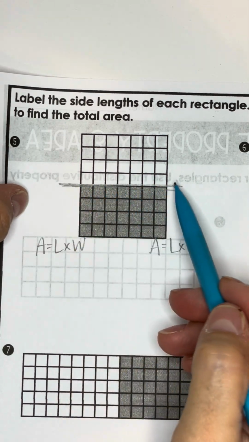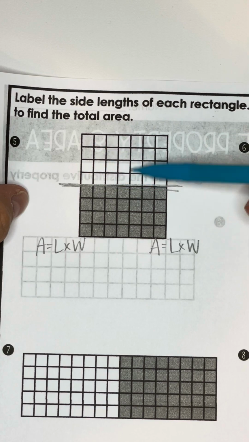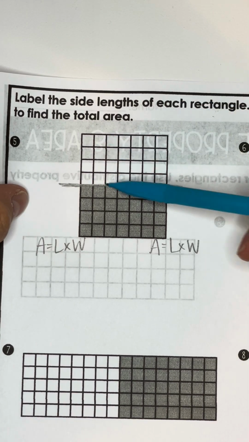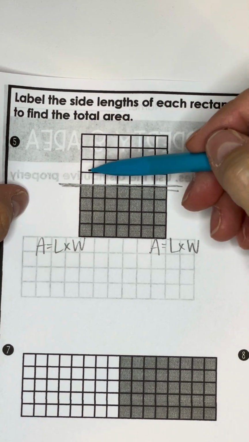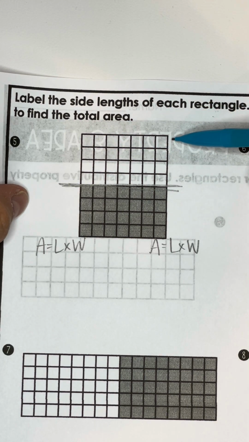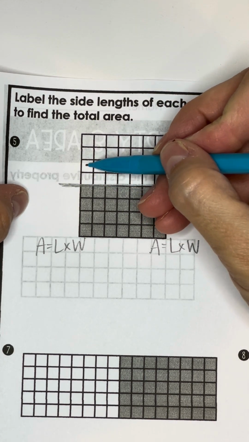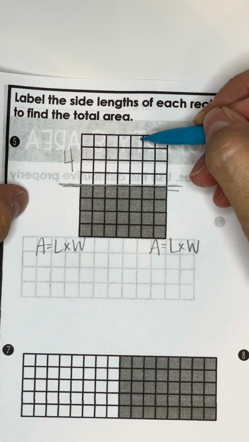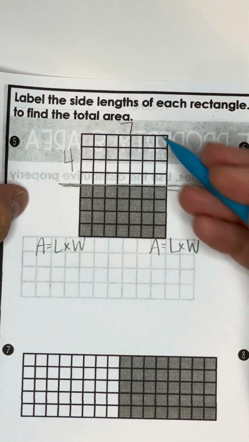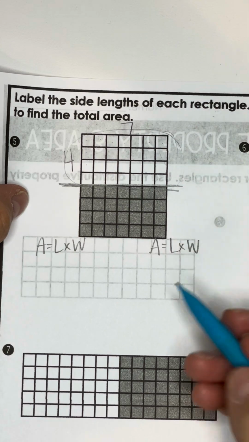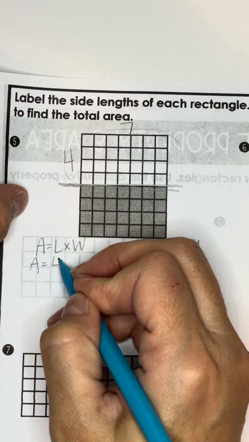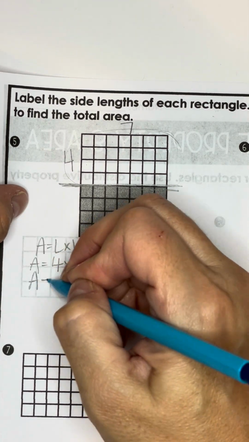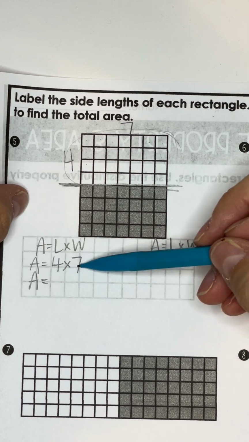They have already broken these for us. They've made a light colored rectangle and a darker colored rectangle. So that's what we're going to use. So let's start with a light colored. We're still going to do a length and a width. And let's label the side lengths. 1, 2, 3, 4. 1, 2, 3, 4, 5, 6, 7. This rectangle right here is a 4 by 7, which means the area is whatever 4 times 7 is.